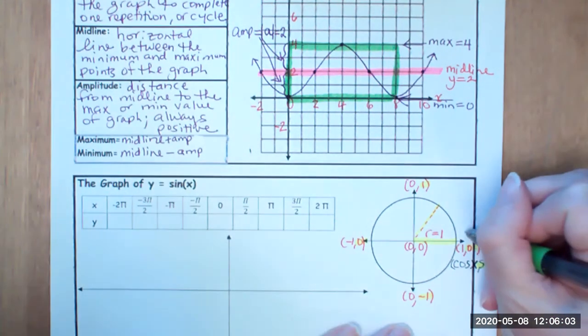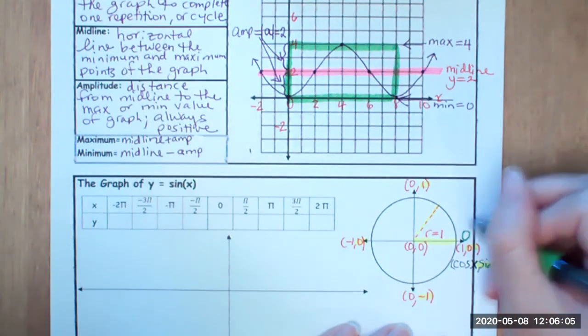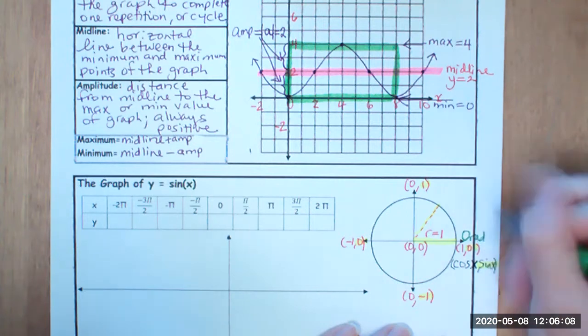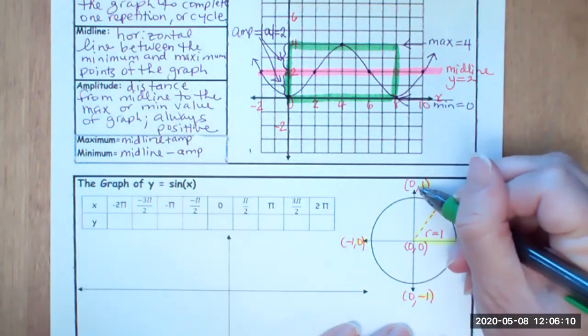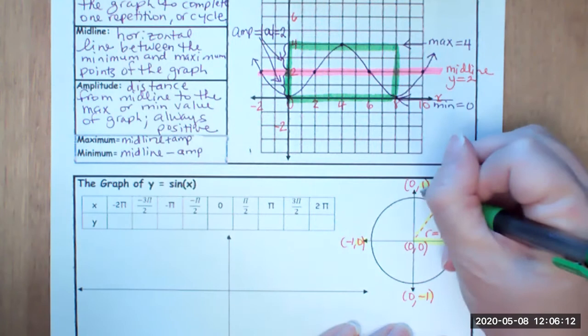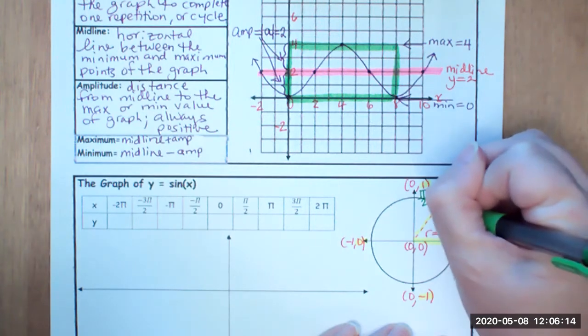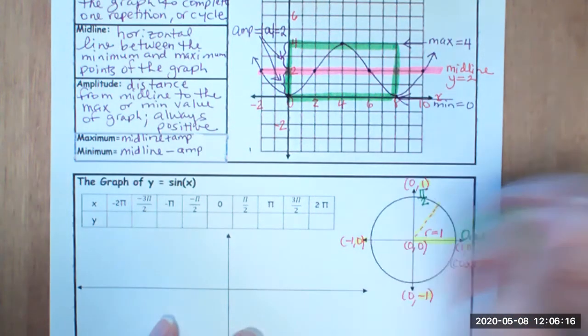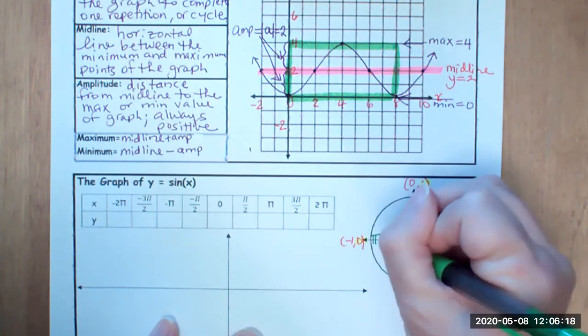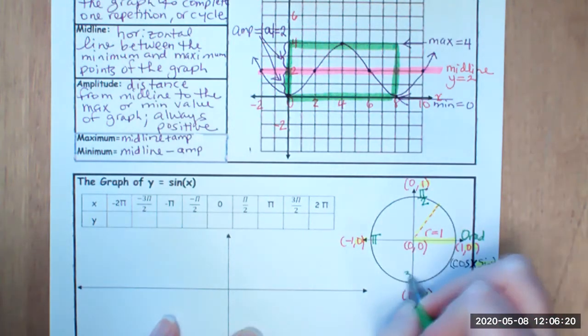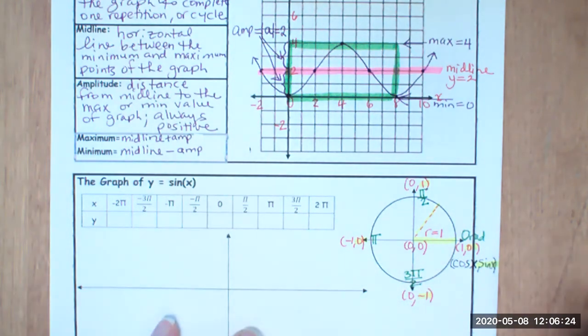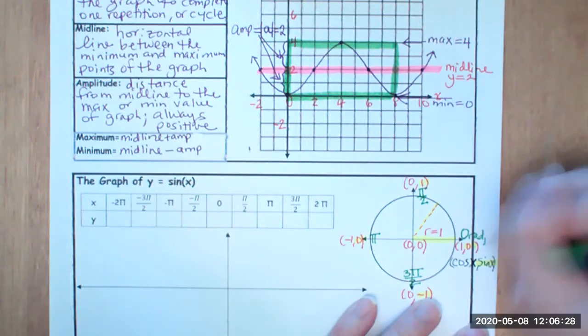So we're going to have 0 radians. Here we'll have pi over 2 radians. Here will be pi radians. Here will be 3 pi over 2 radians. Okay? And finally, of course, we can also call this point 2 pi radians.